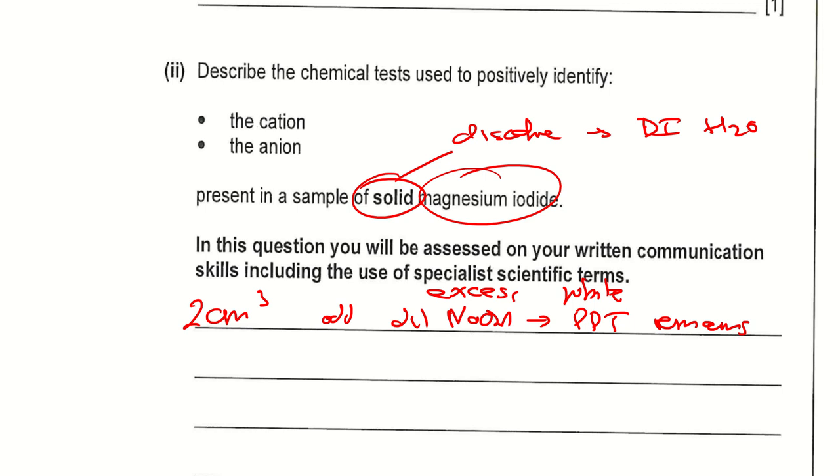I don't need to do the ammonia reaction on that because aluminium and zinc both redissolve with excess sodium hydroxide, so I now know it's magnesium iodide. I take 2 cubic centimeters of it again, and I add a few drops this time of dilute nitric acid, HNO3.